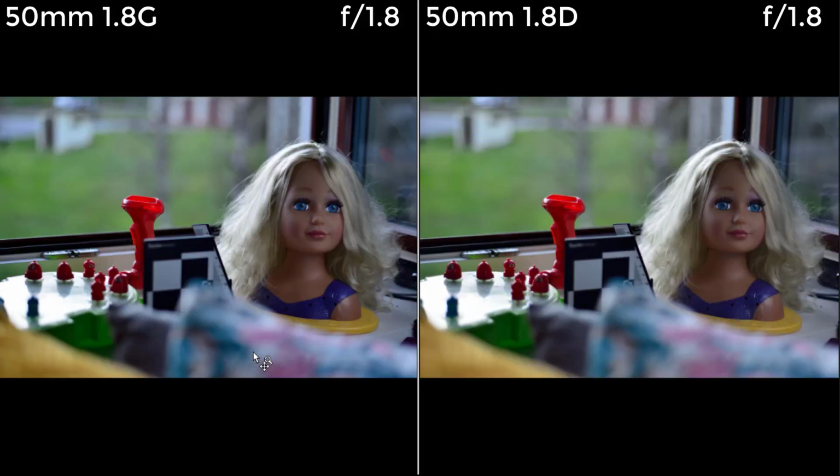Okay, so here you can see this round shape is a bit more marked here on the D version, whereas here on the G version it is smooth. So I think this is because of the construction of the diaphragm. So we'll see that.